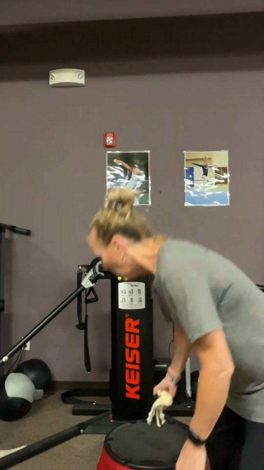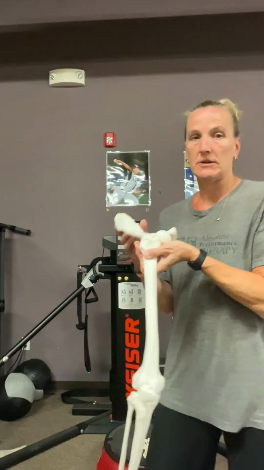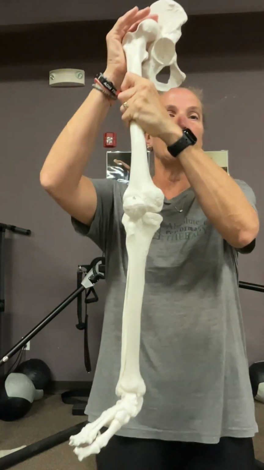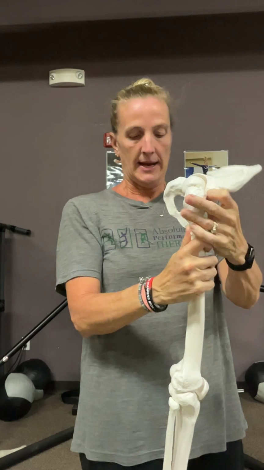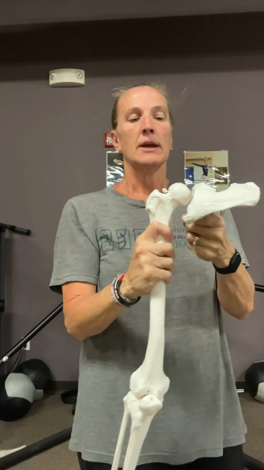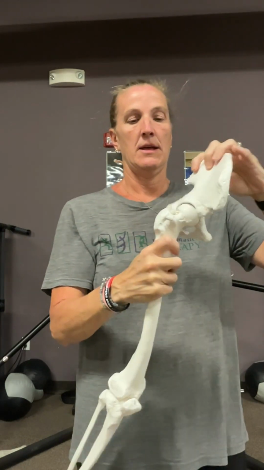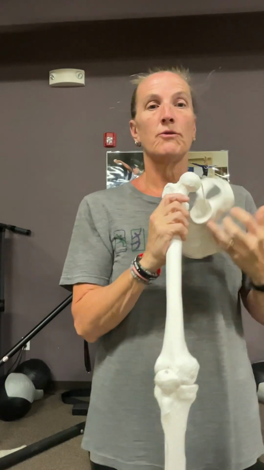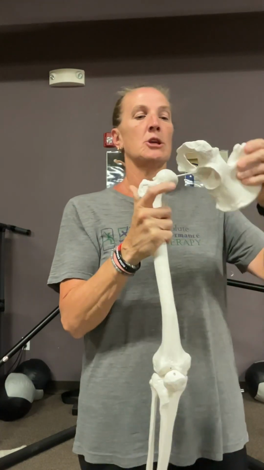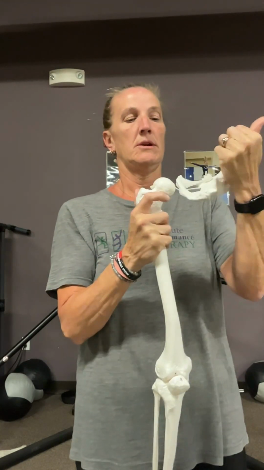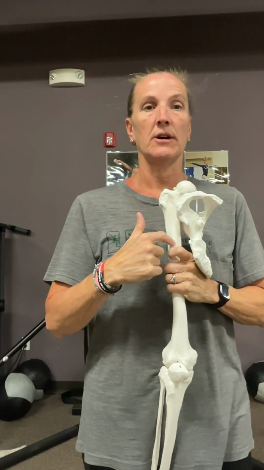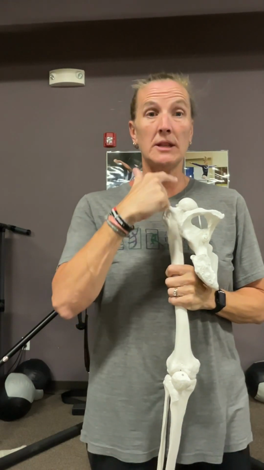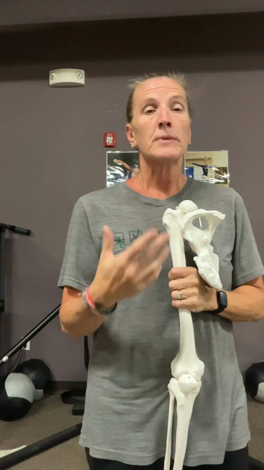So when I've had an avulsion fracture, here's my leg, and here's my pelvis. That avulsion fracture happens off the edge of your pelvis, and that muscle attaches here. The muscle that you get the avulsion fracture off is a part of your psoas or your hip flexor.